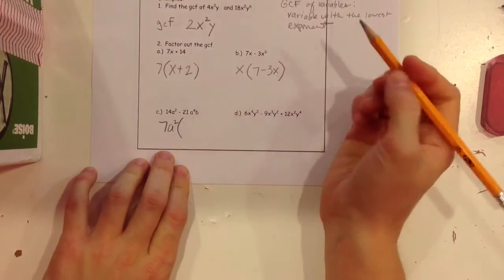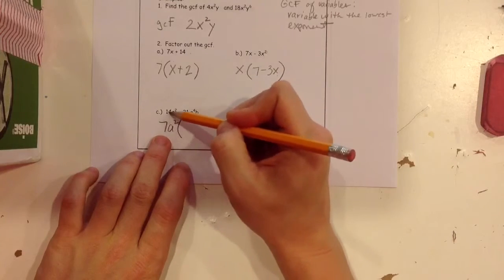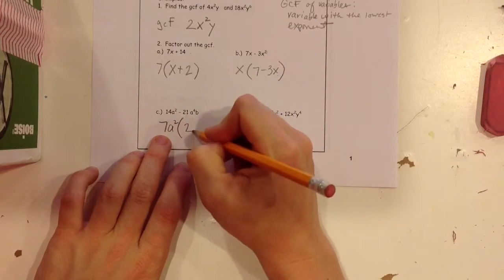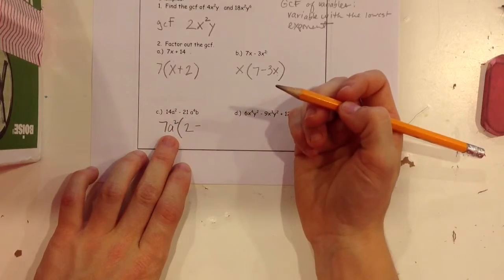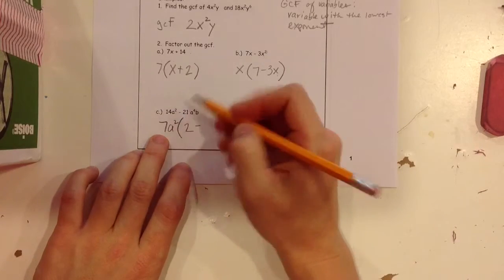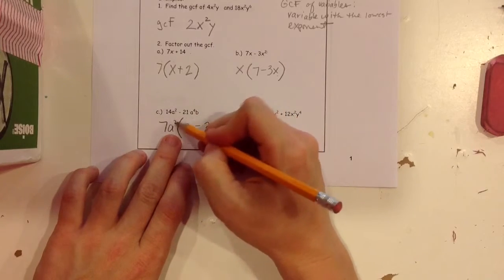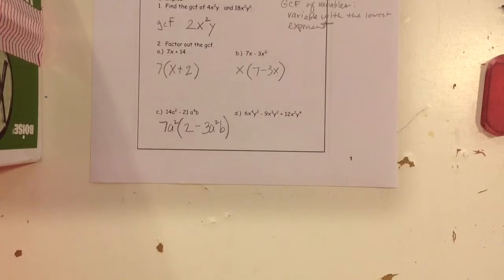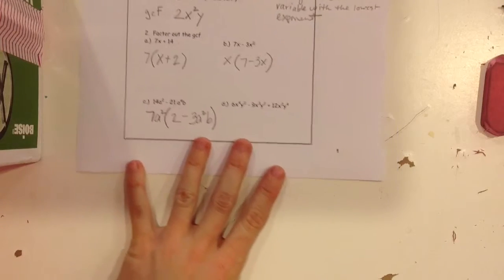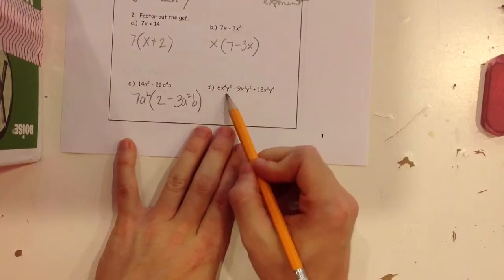So how to get the remaining polynomial? 7 will go into 14 2 times. The a squares are going to cancel out, so 2 is the only thing I have in my first term. 7 will go into 21 3 times. If I take 2 a's from 4, I'm just going to be left with a squared, and that b comes down. So that's what's left.